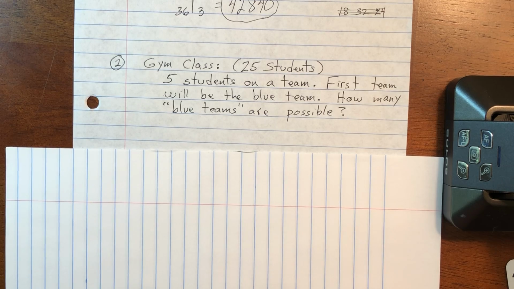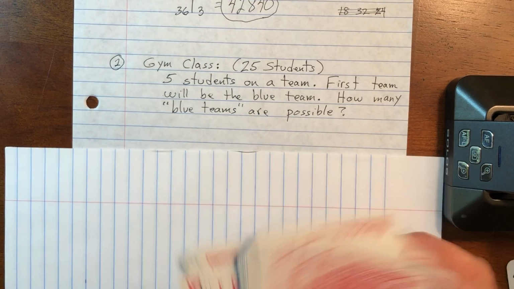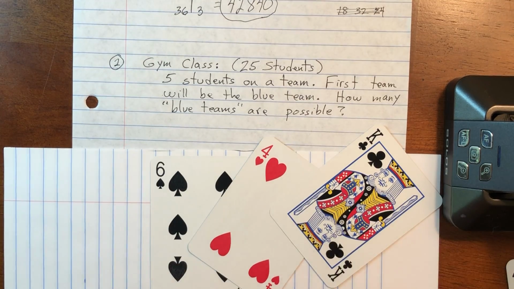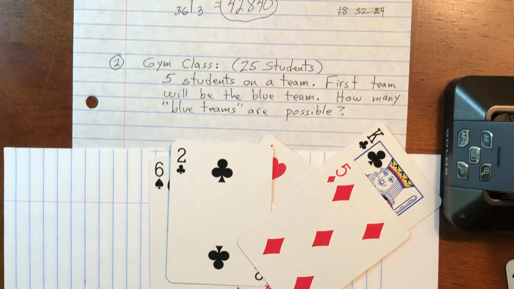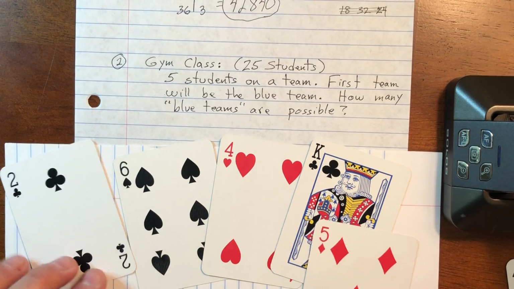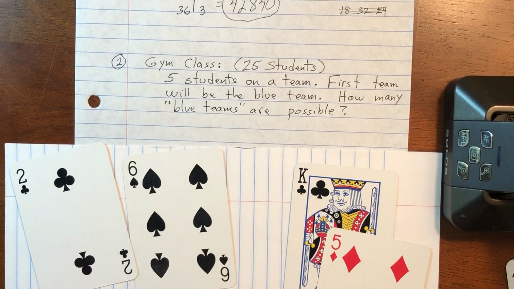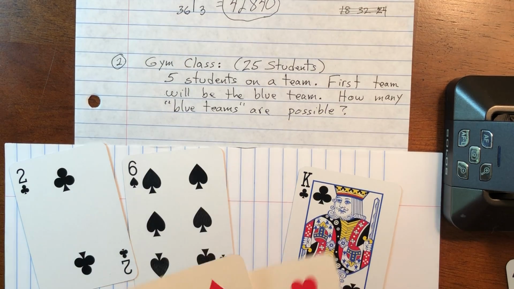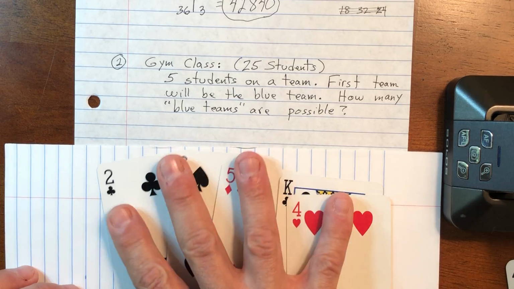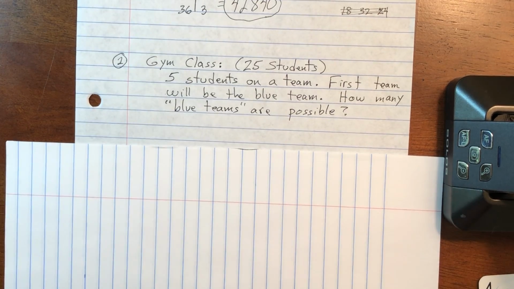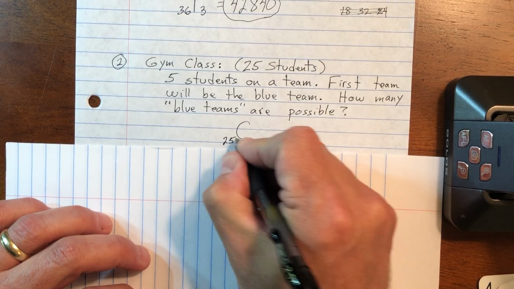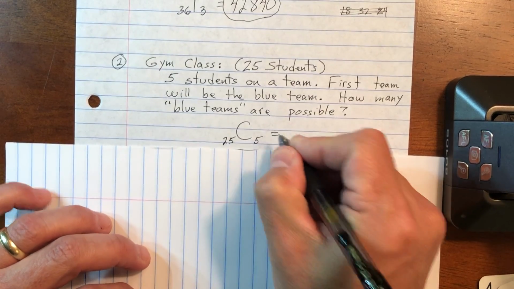Well, let's say these are the people in your class. After you choose your 5 people to be on that team, there they are. There's my 5 people that are on the team. Does it matter what order they go in? Does it matter that this one was chosen first and this one was chosen last? It really doesn't. As long as they're on the blue team, they're on the blue team. So order doesn't matter. So for this one, we're going to use a combination. Combination of 25, choose 5.